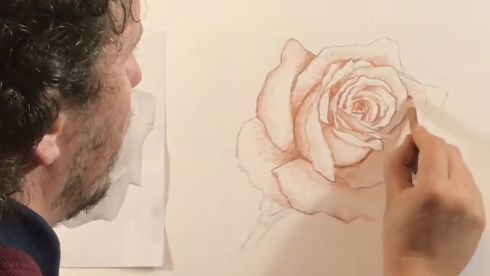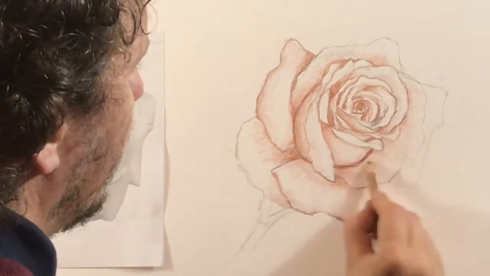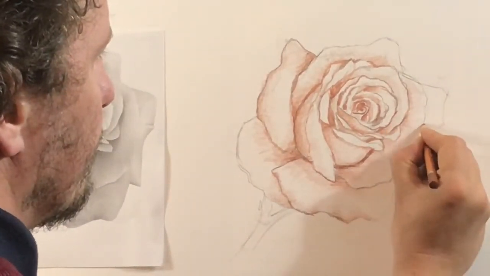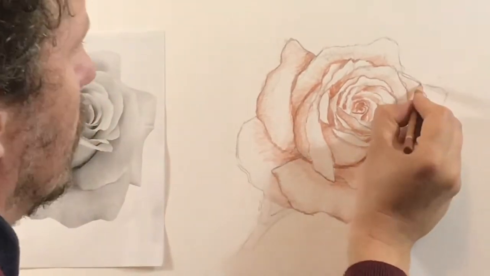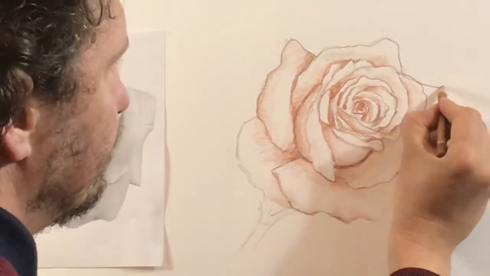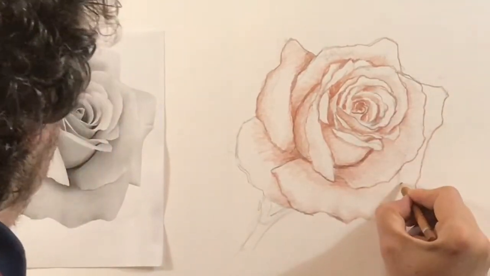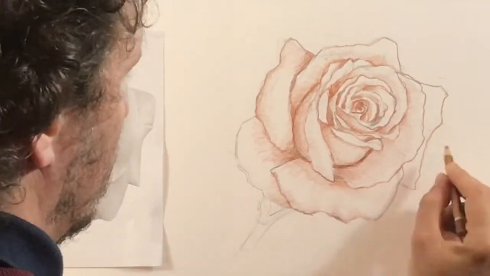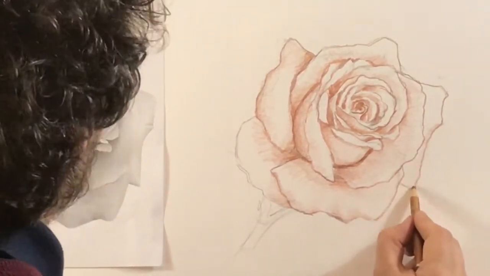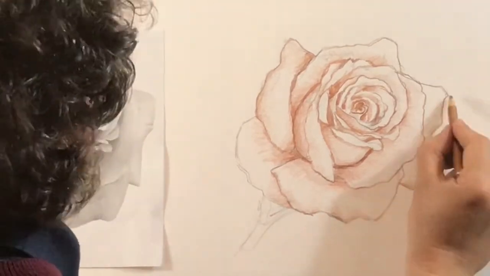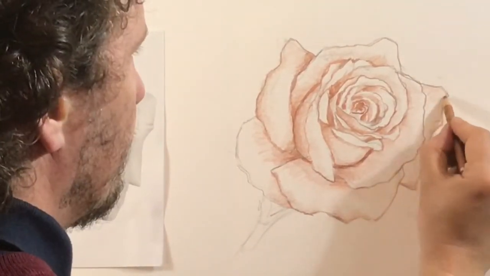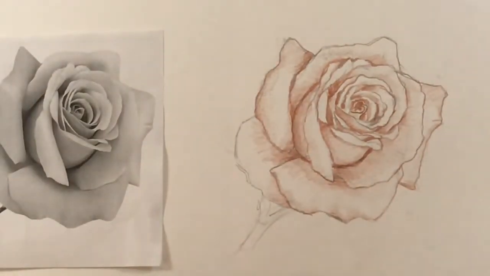Just add a little color and we go to the other. Here we go. Here we go. We are heading to the end of our drawing. As you see, it's been pretty easy. It's a straightforward procedure. As long as you understand how a rose is made, as long as you understand how the petals fold, it's a straightforward and an easy path.